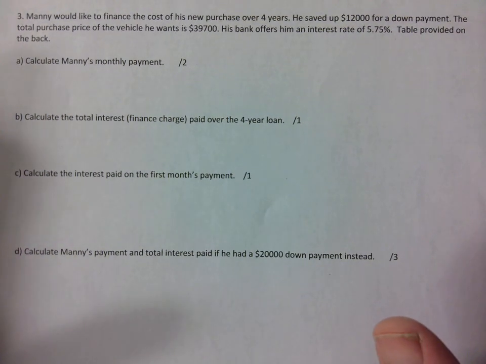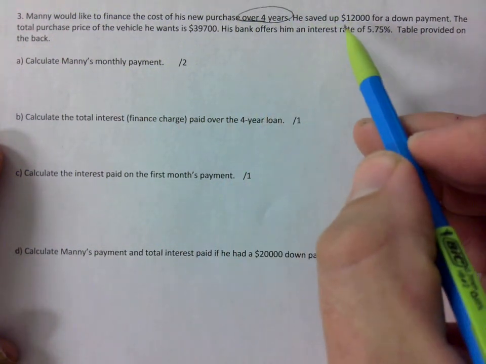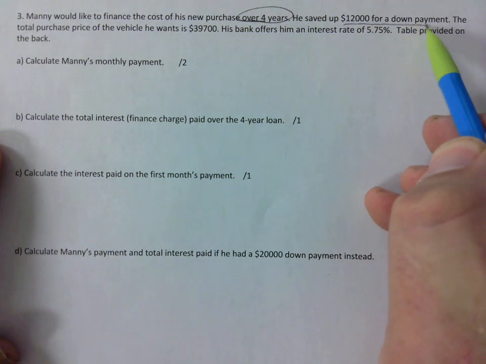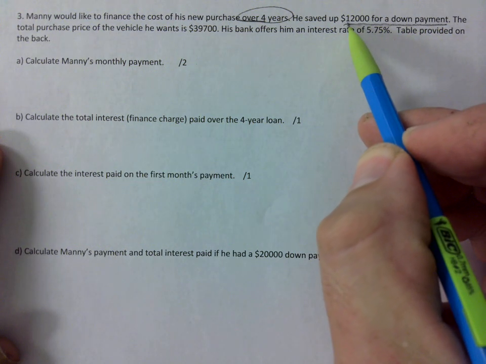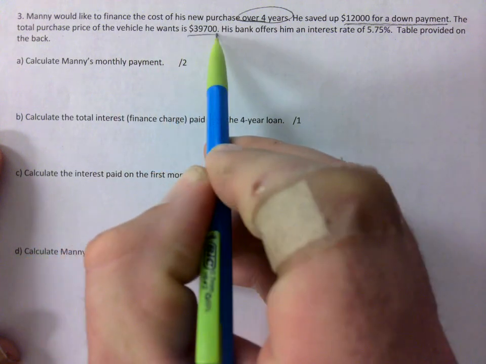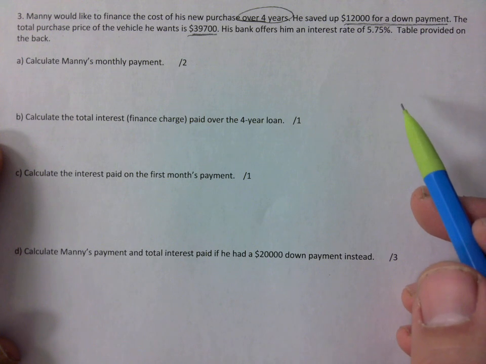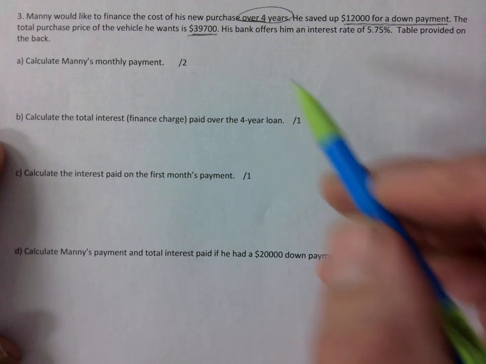Manny would like to finance the cost of his new purchase over 4 years, so that's our term. He saved up $12,000 for a down payment. Okay, so that's our down payment. The total purchase price of the vehicle he wants is $39,700. The bank offers him an interest rate of 5.75, table provided on the back.